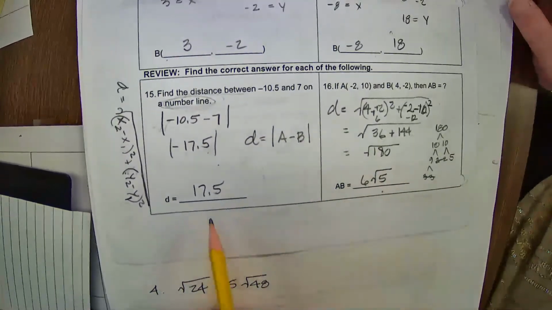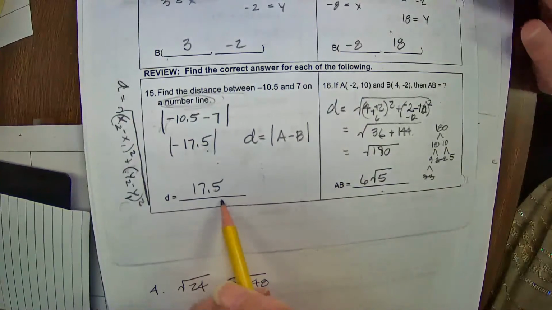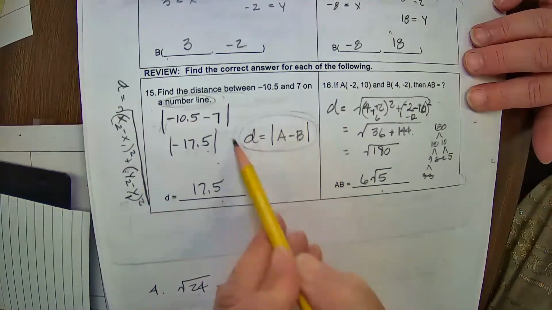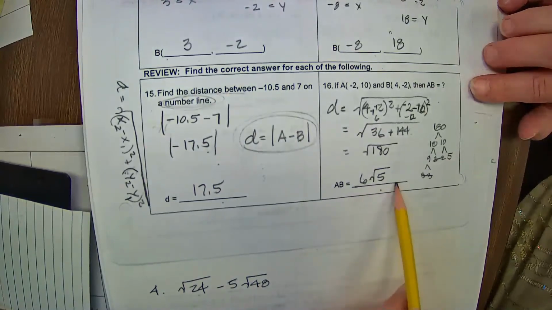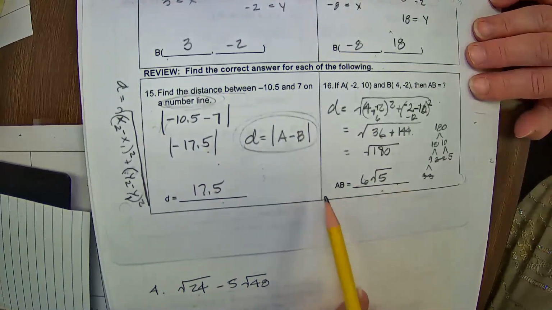Now, number 15, you should have gotten 17.5. We used that formula for the number line. And number 16, you should have gotten 6 square root of 5. Any questions on those?